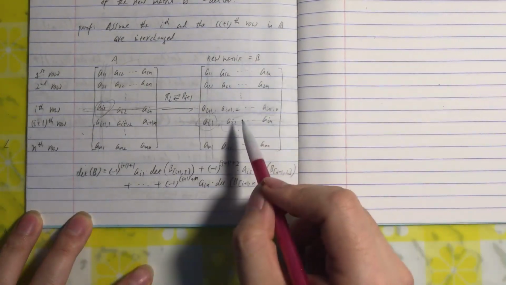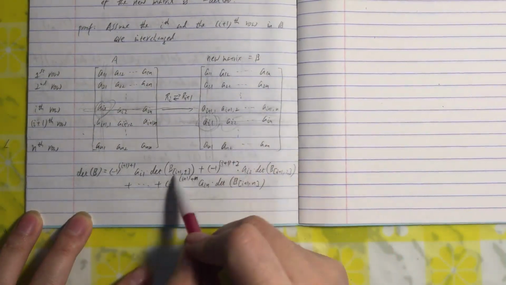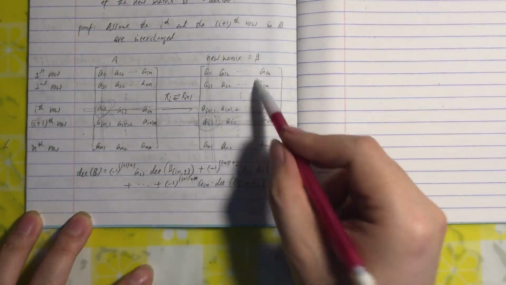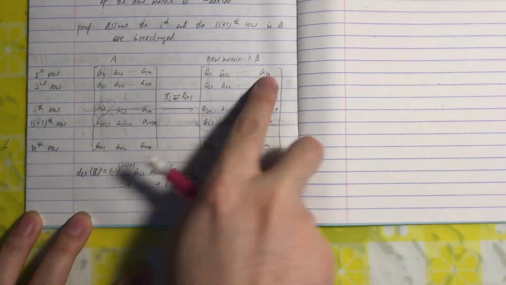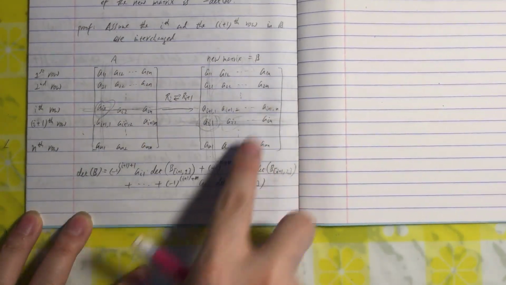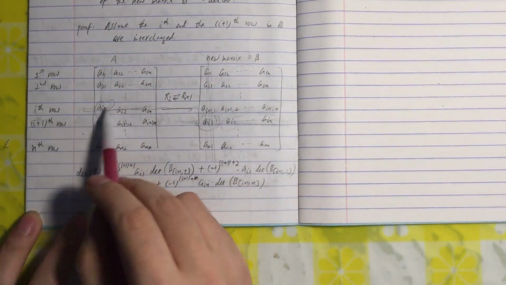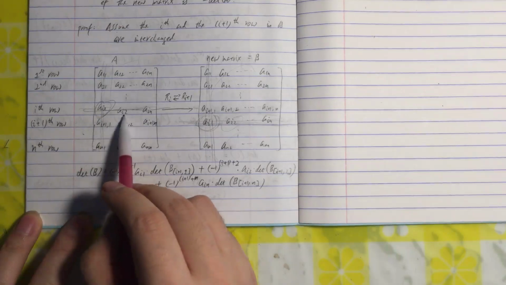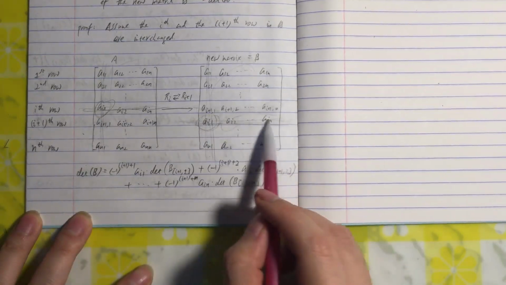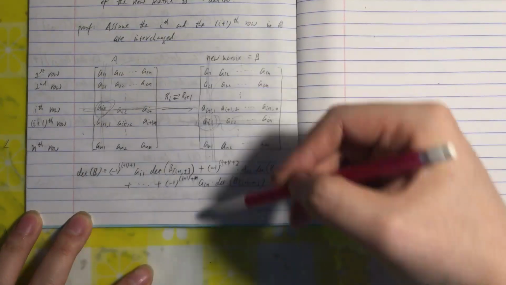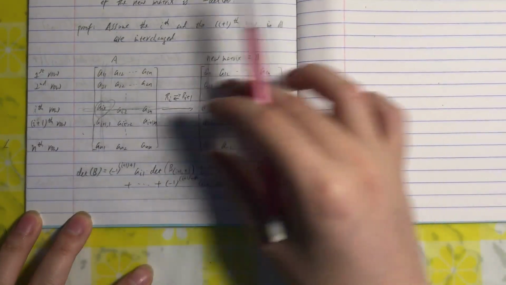Now in matrix B, if I remove the I plus 1 row and the first column, I get this submatrix. If we compare these two submatrices, they are exactly the same, since I remove the row AI1, AI2, AIN, and also the first column.